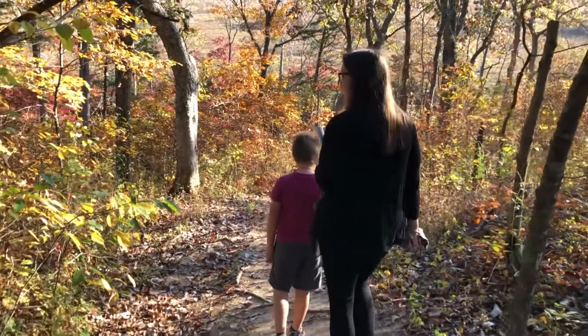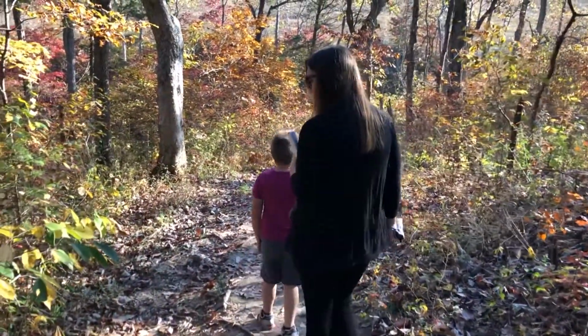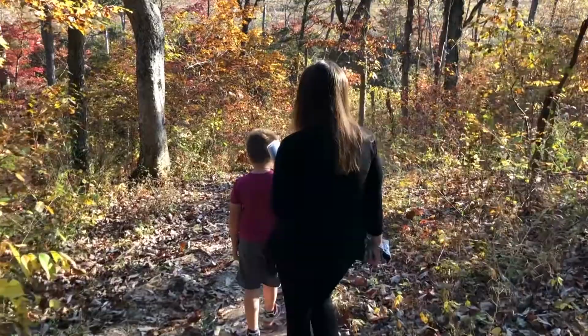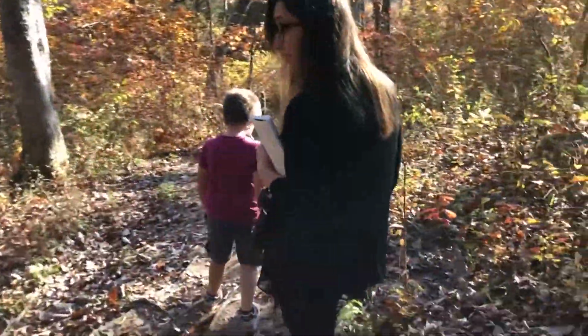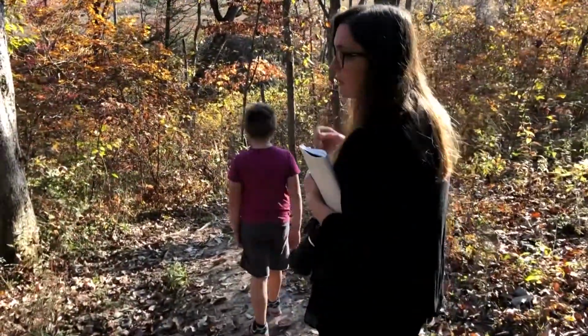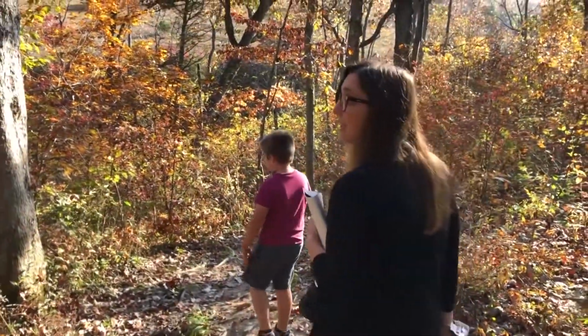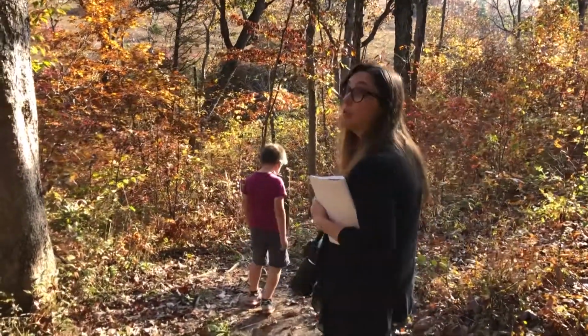All right, Silas, what do you notice about our walk so far? Well, I noticed that there are a ton of different types of leaves. There are many different kinds of leaves. That's right. Lots of different types of trees. We've seen some cedar trees and some sassafras trees, some maple trees.